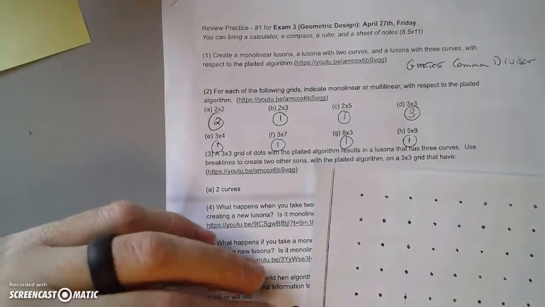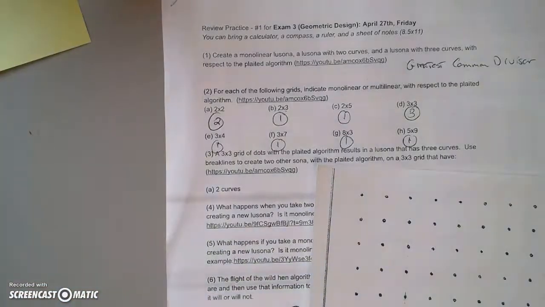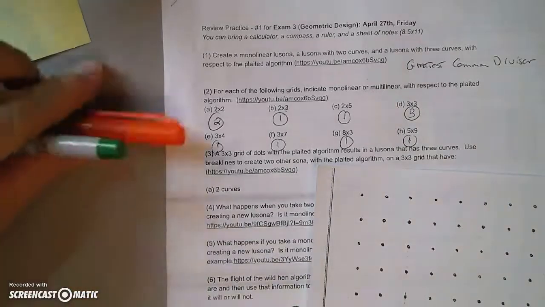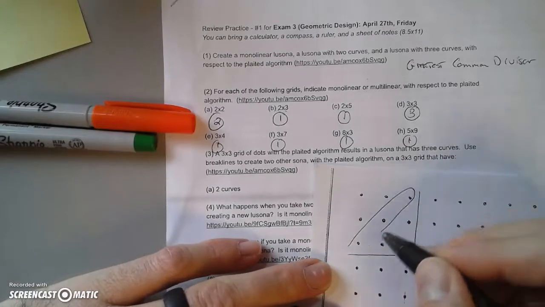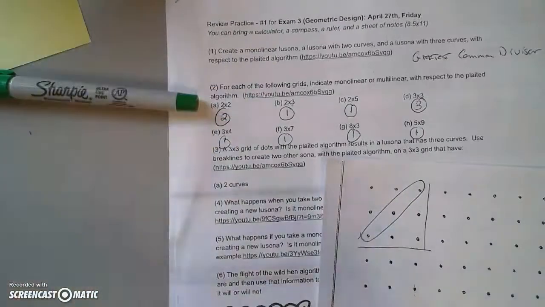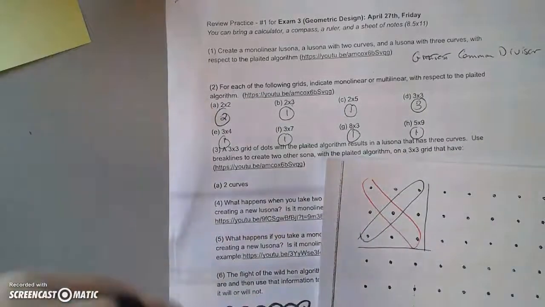Now, as for break lines, the whole idea of break lines is that you can start with something that has more components and reduce it to fewer components. So I'm going to grab some colored markers here. The prototypical example that I usually go to is the 3 by 3. So here's a 3 by 3.